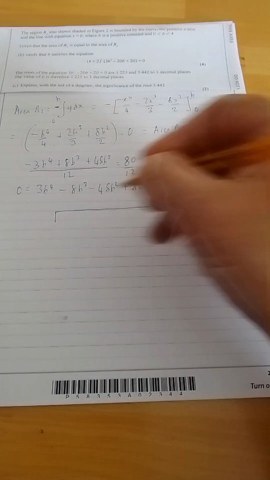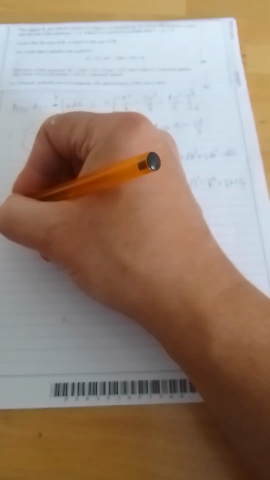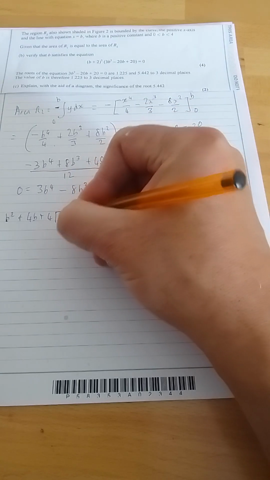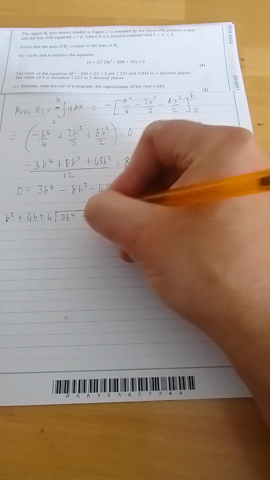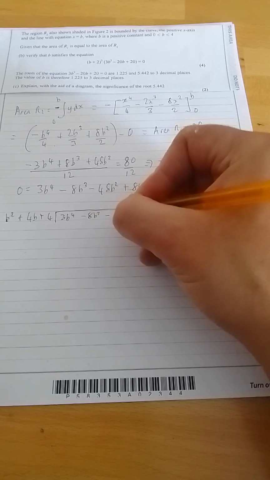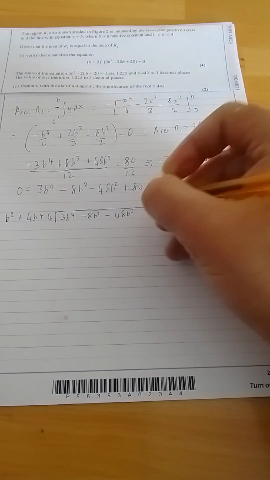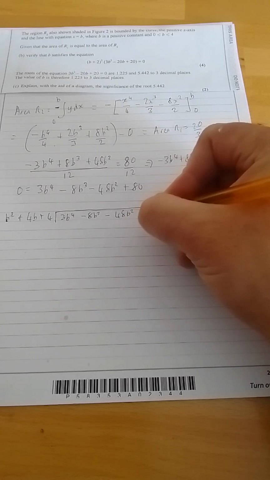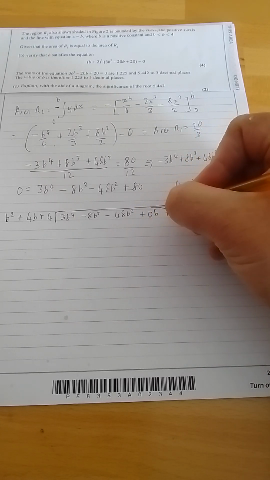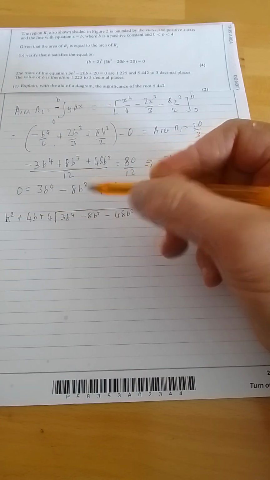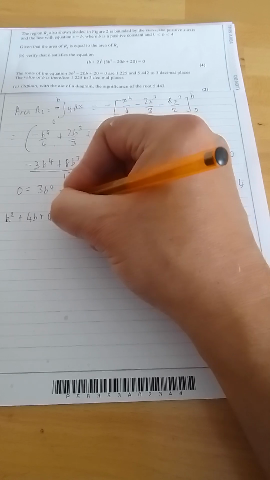equation. So I've got b squared plus 4b plus 4 divided into 3b to the power 4 minus 8b cubed minus 48b squared. I'll write in a b term because when I'm subtracting it's easier if that column's not missing, so I'm going to write in 0b and then plus 80 here. So how many times does b squared go into 3b to the power 4? It goes in 3b squared times.